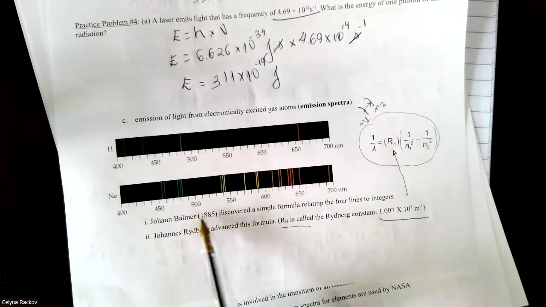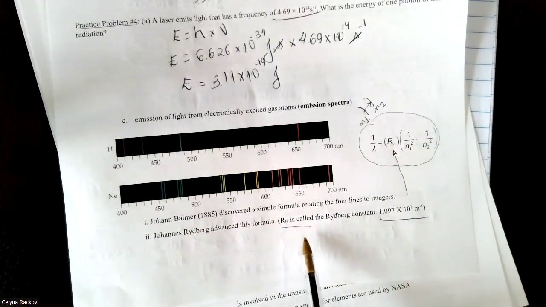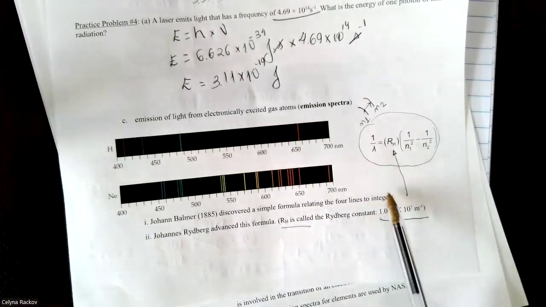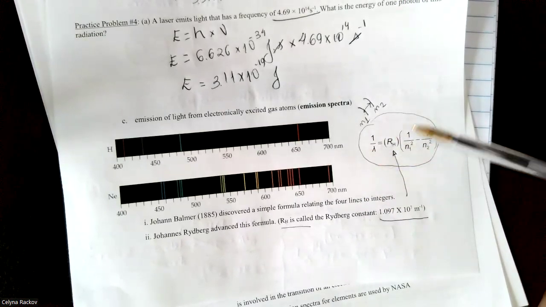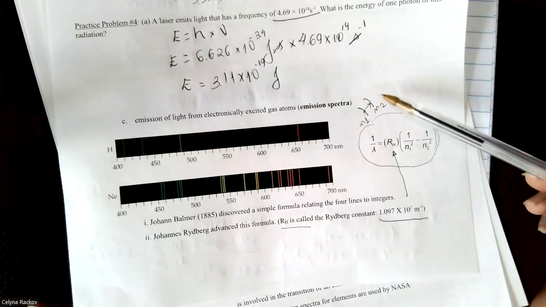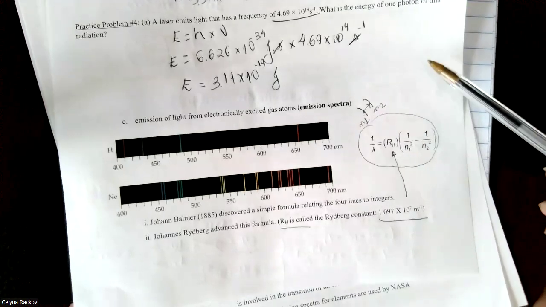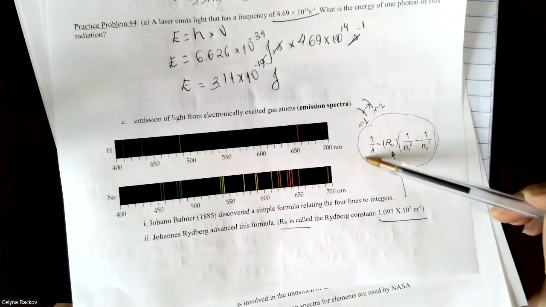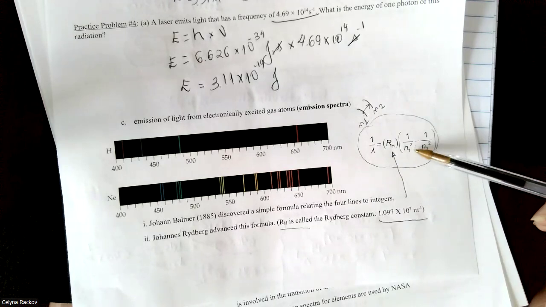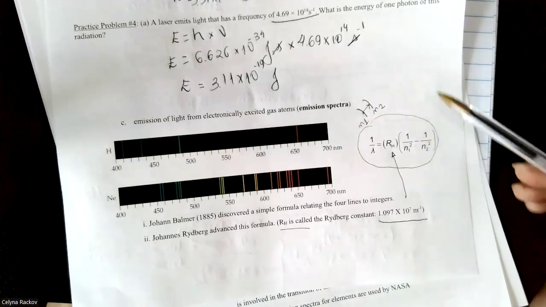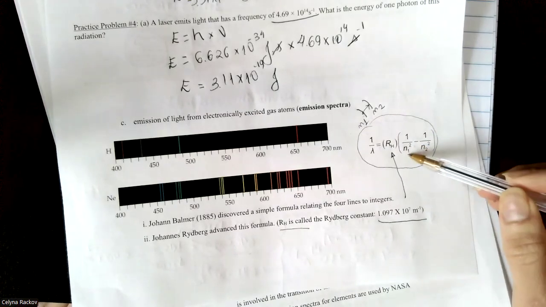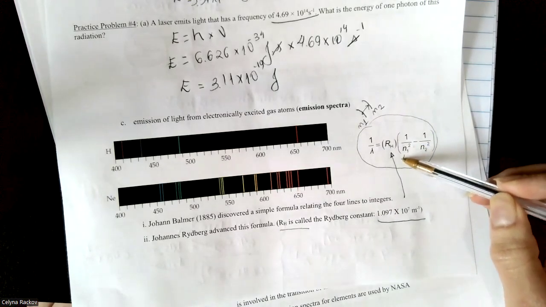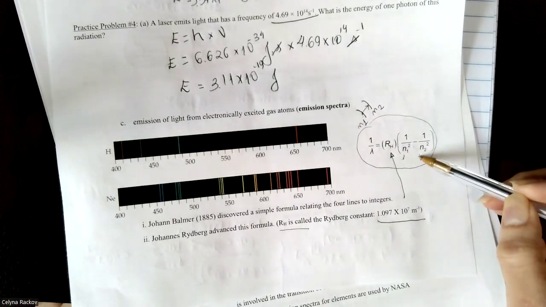Okay, so then Balmer discovered a simple formula relating the four lines to two integers. So, for example, to calculate the wavelength when the electron jumped from energy level 1 to 2, initial and final, you have this formula here. The n here is for energy level, the initial and the final energy level.